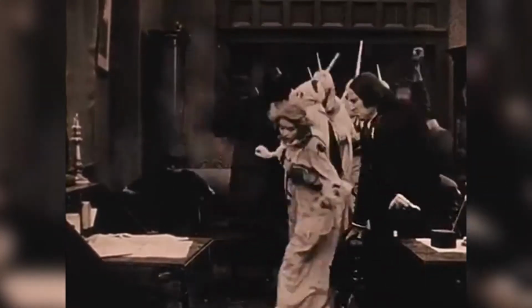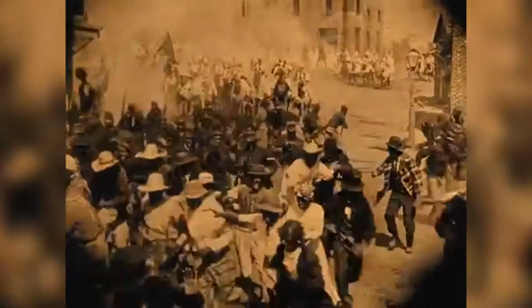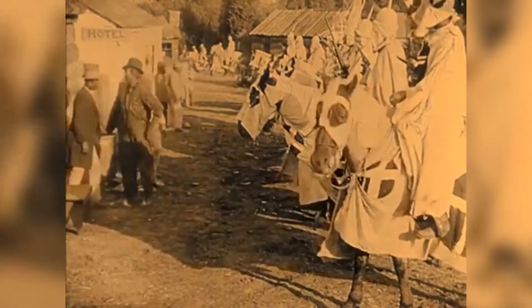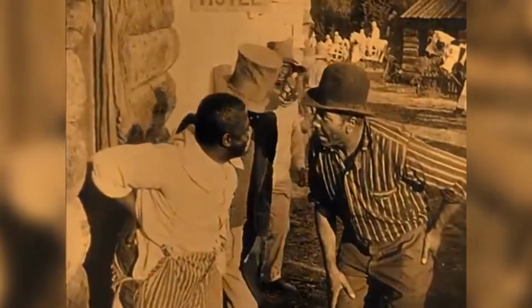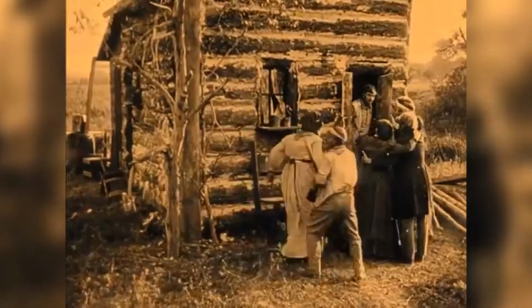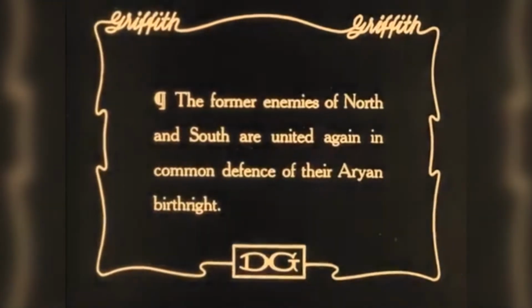This rhetoric of needing to defend whiteness from black people makes the Ku Klux Klan the heroes of the film when they ride into town, depose, lynch, and disarm the black militias. Later, when the Klan is shown preventing black people from voting, the film makes this seem not only necessary, but heroic. This heroic duty of defending whiteness is described as transcending Civil War conflicts, with this intertitle being shown when Union veterans help fight off a black militia.